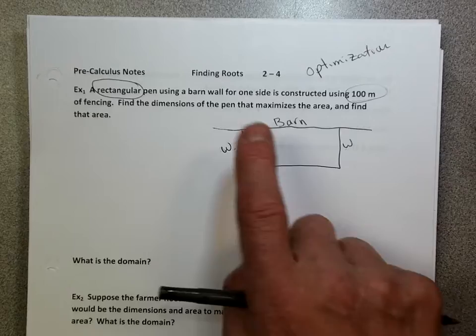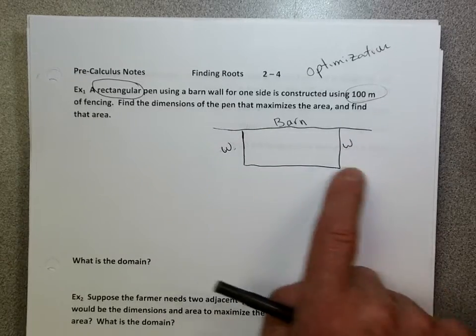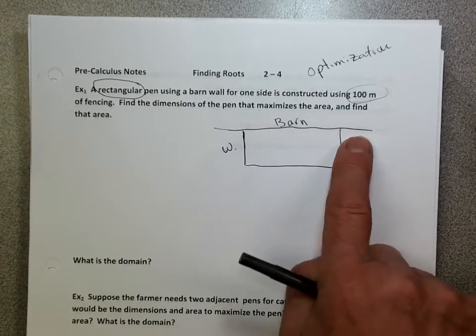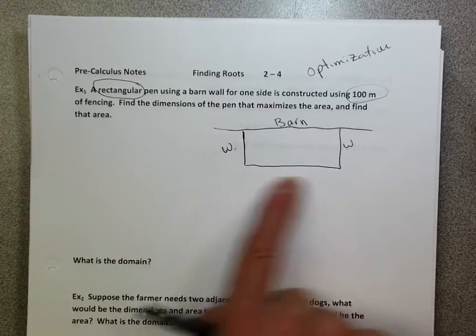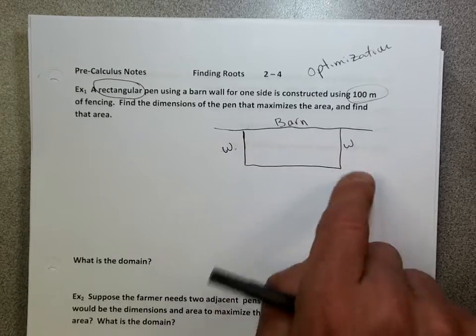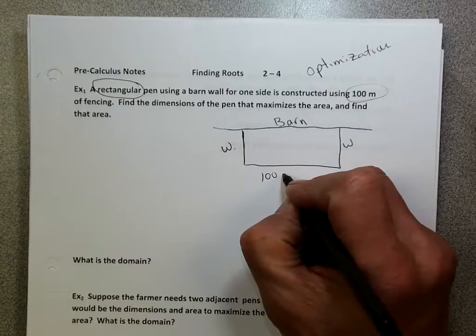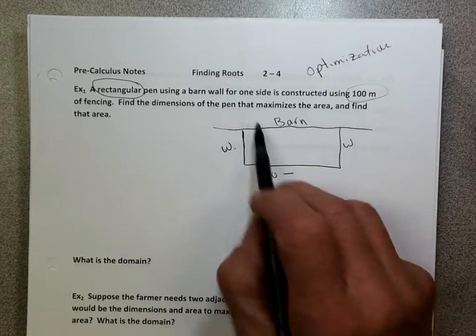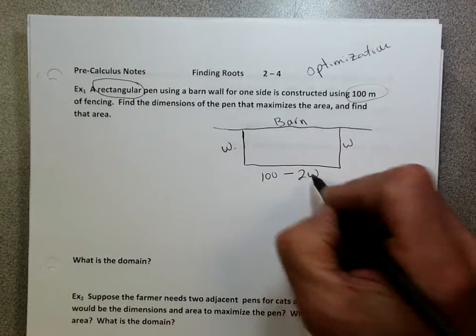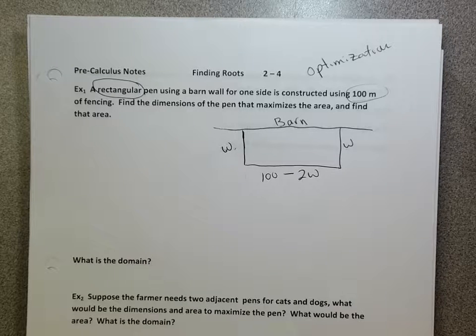I always say, if this is 10 and 10, that'd be 20, we could put 80 here. If this was 20 and 20, that'd be 40, we'd have 60 here. But we don't know, so this is just going to be 100 minus these two pieces of wire, which is 2W. Now I've got my picture, and I have it labeled with variables.